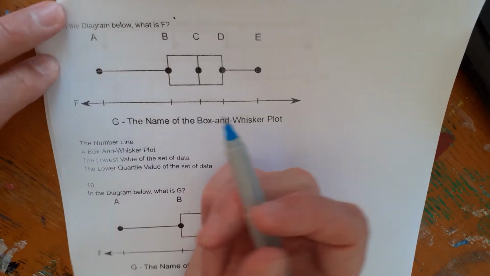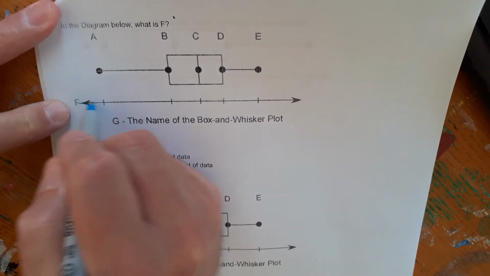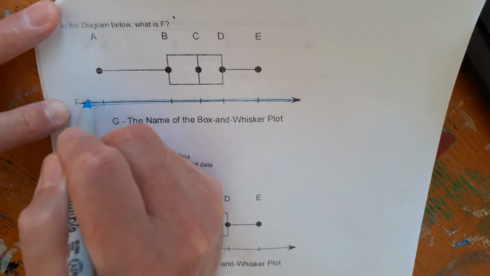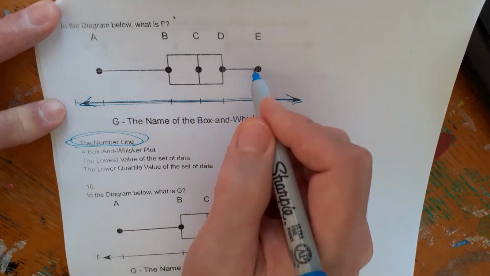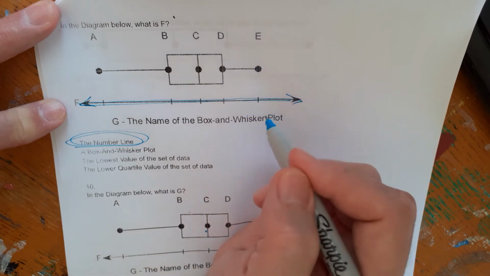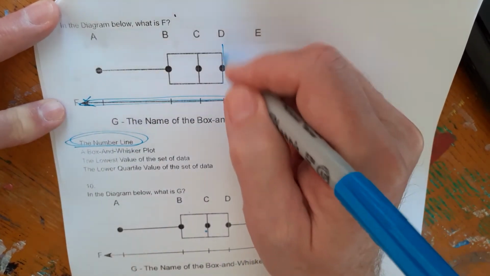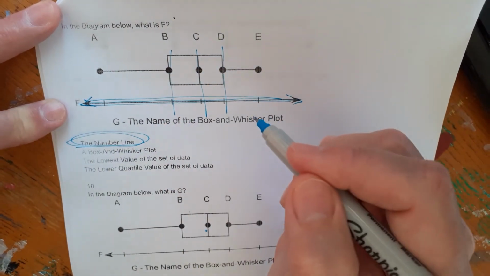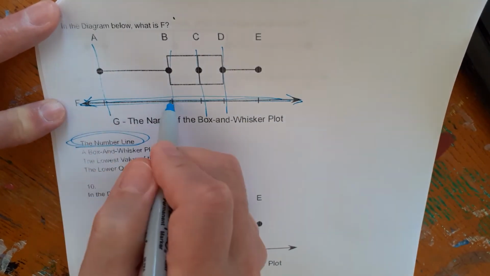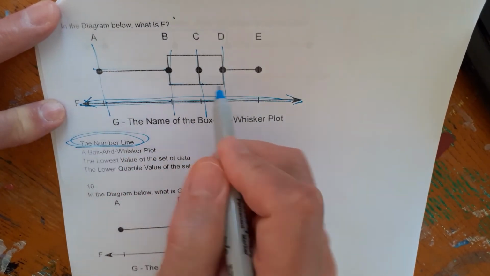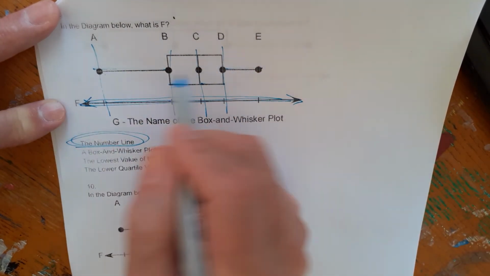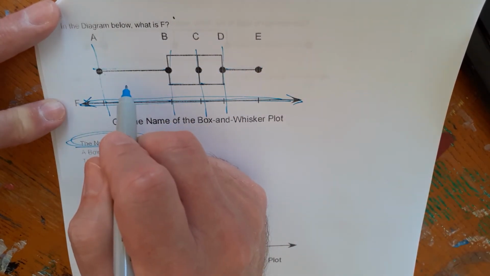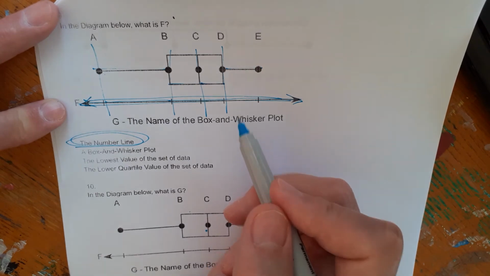In the diagram below, what is F? So this is F way down here. If you can direct your attention down there, this is a number line. So by putting the box and whisker plot on top of a number line, we now can quantify these distances. We can know how far this is. And notice this distance is longer than this distance, which is longer than this distance, and this is a different distance too. All of that gives us information about where this data is spaced out and what we're dealing with.